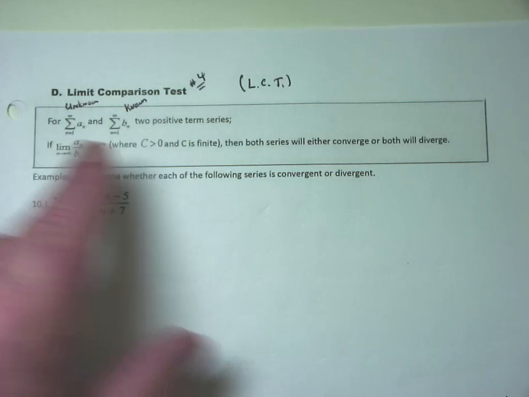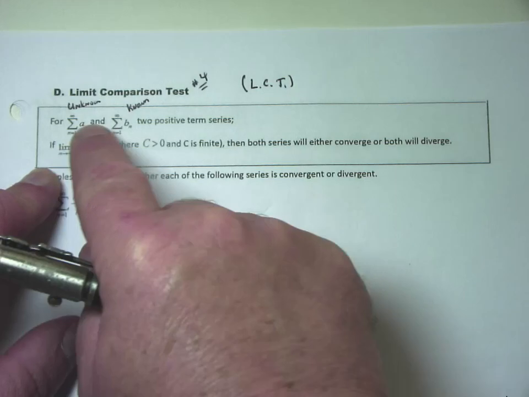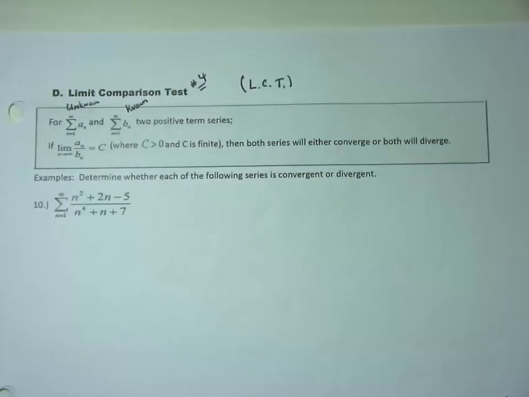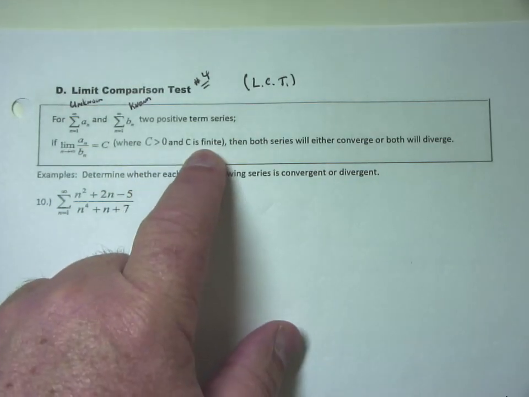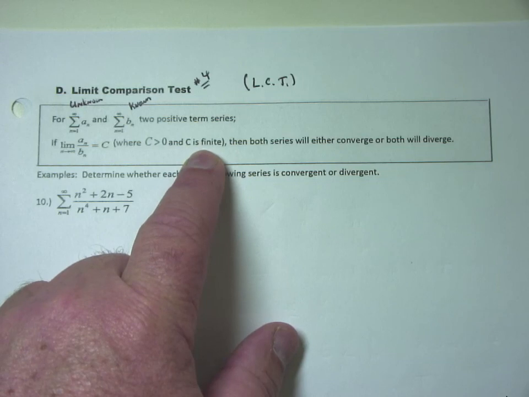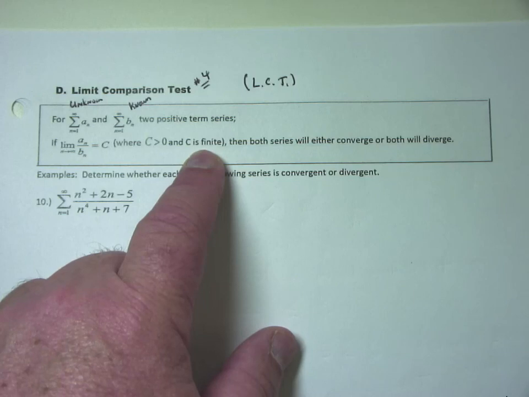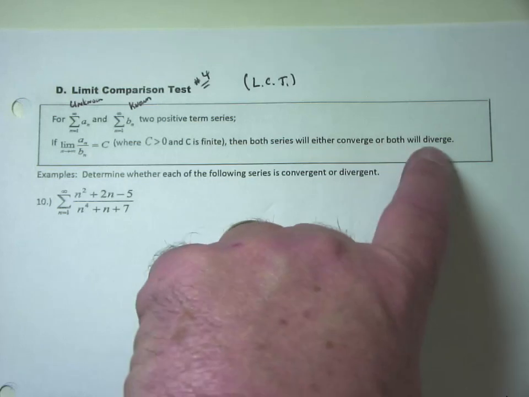And here's the deal. If you take the limit as n approaches infinity of the ratio of the unknown an sequence over the known bn sequence, and you get a constant, the constant can't be 0 and it can't be infinity. You got to get a number, c, not 0 and not infinity. So c's got to be greater than 0 and finite. You get 45. You get a number. I don't care what the number is. 1 is a lot of times what you get, but maybe 2, 45, 17. Don't care. You get a number. Then both series will either converge or both diverge.